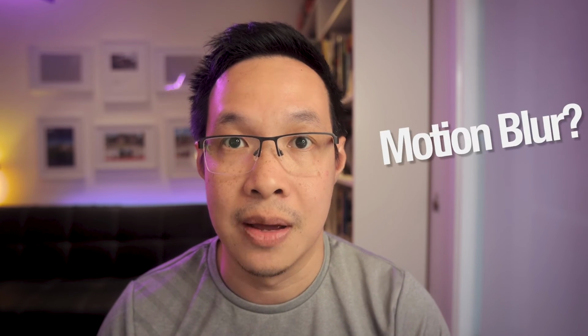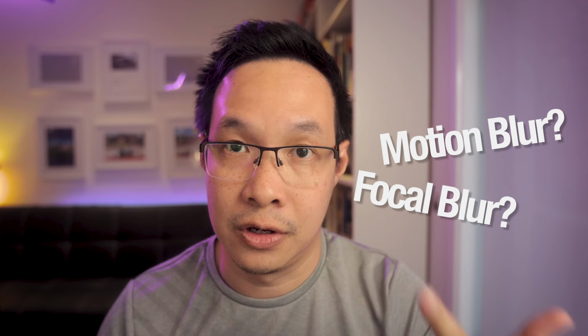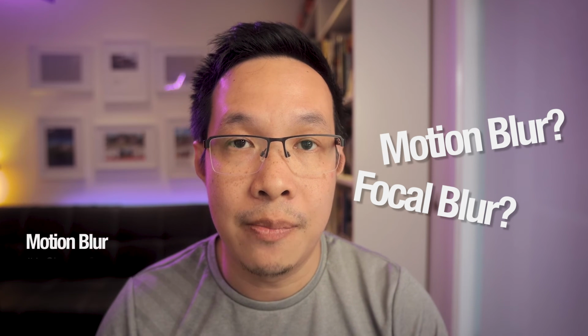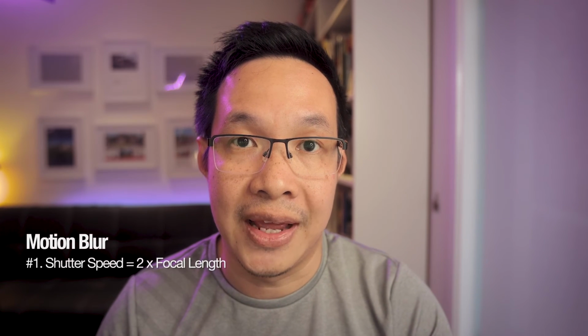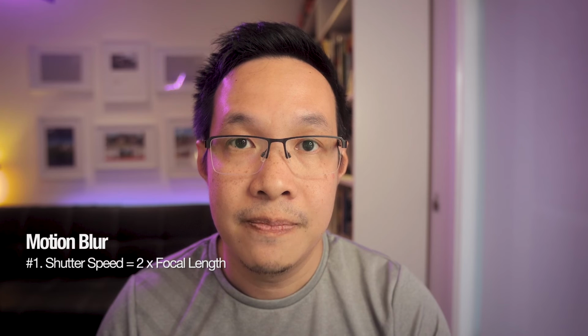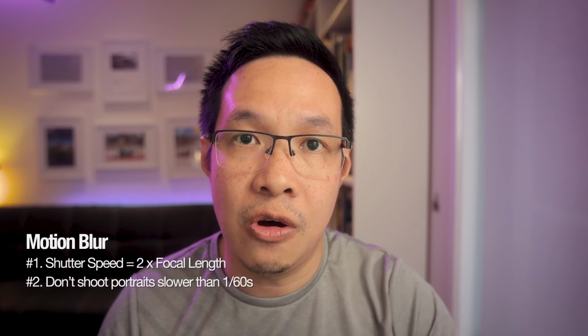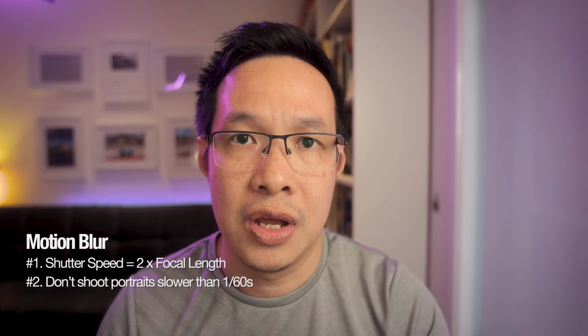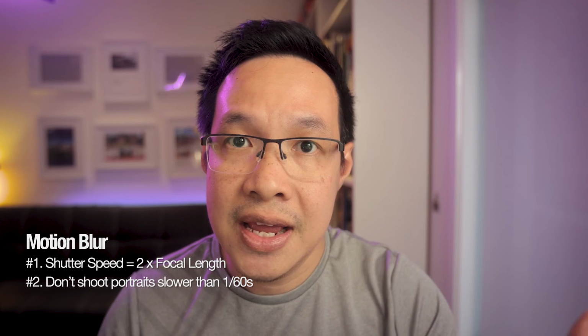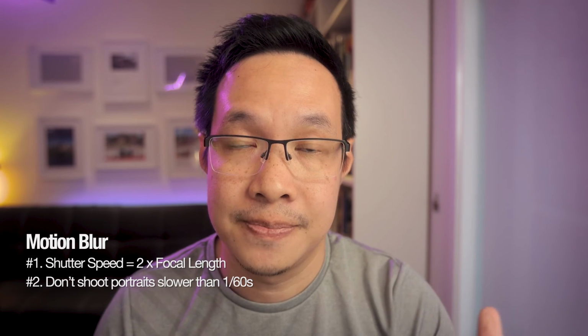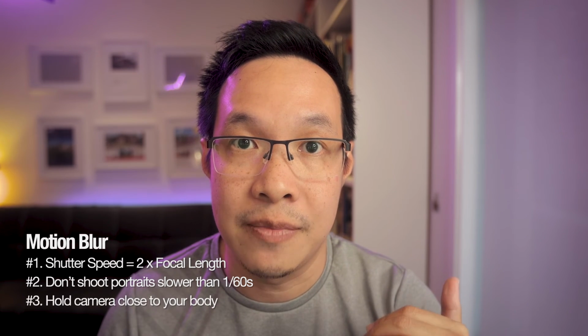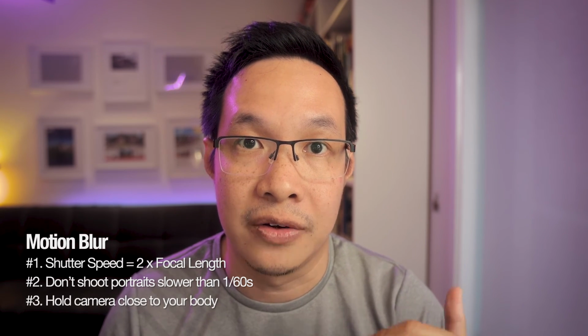So remember, what you want to do is make sure you understand what's causing the blur of the images, whether it's a motion blur or whether it's the focal blur. If it's a motion blur, remember that double the focal length rule. Number 2, make sure that your shutter speed doesn't fall below 60 of a second or so. If your shutter speed falls below 60 of a second, it's okay to shoot, but keep an eye out. And also make sure you hold the camera steady so that it doesn't create a lot of camera shake.